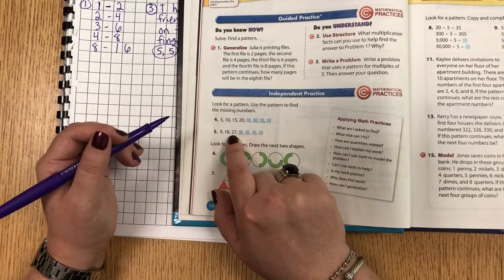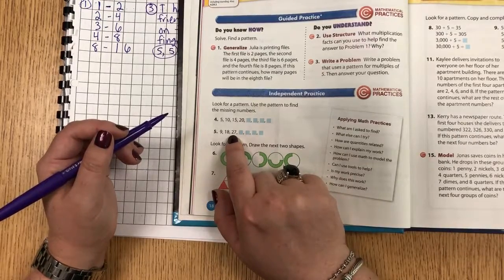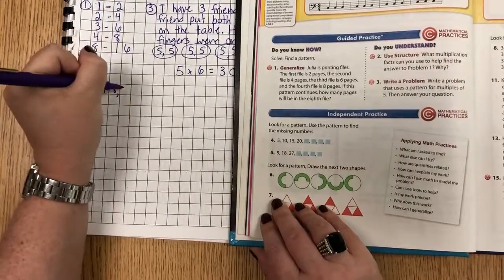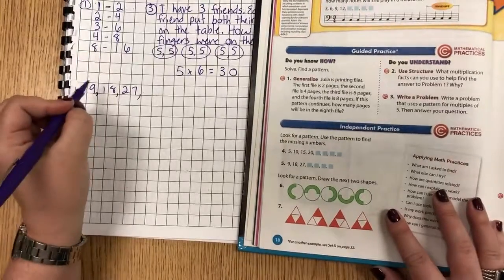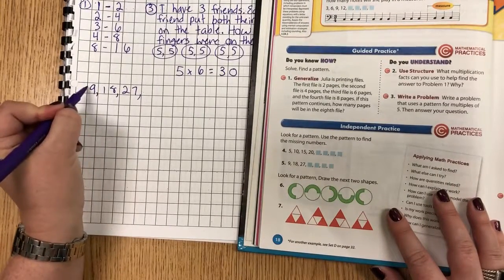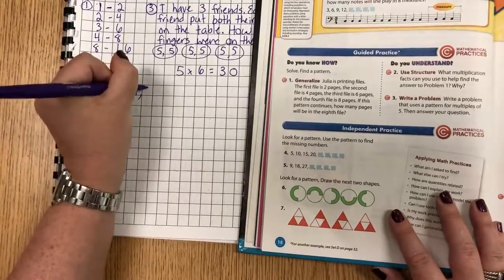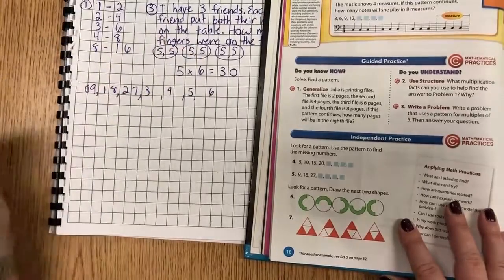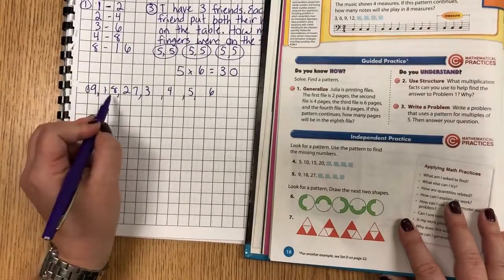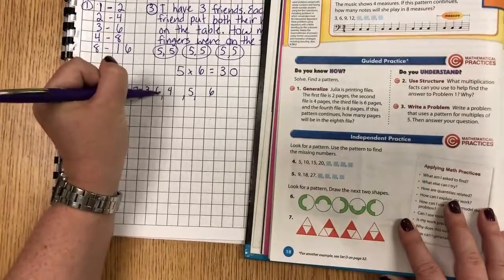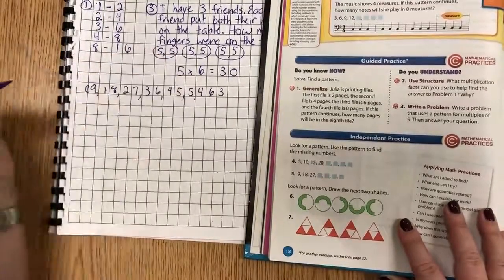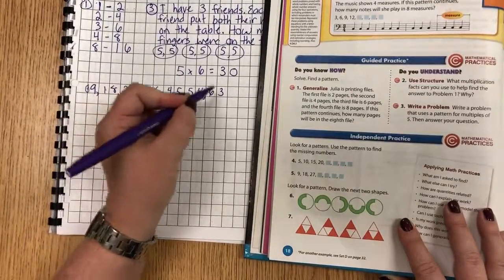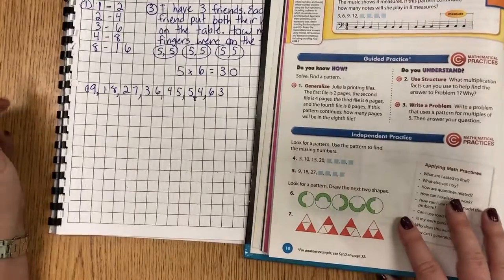For number 5, 9, 18, 27. What am I seeing there? 9. So all I got to do, remember that rule. If I'm given 9, 18, 27, I can go, okay, well, if I count up, that's a 0. So 0, 1, 2, 3, 4, 5, 6, and then I can count it down. This is 9, 8, 7, 6, 5, 4, 3. Oh, I did my commas wrong. So 27, 36, 45, 54, 63. That's one way to do it.